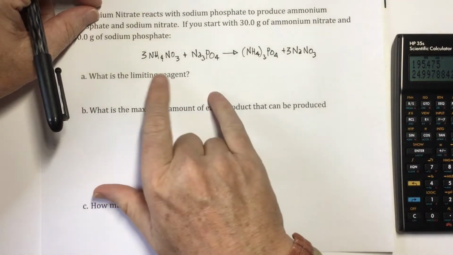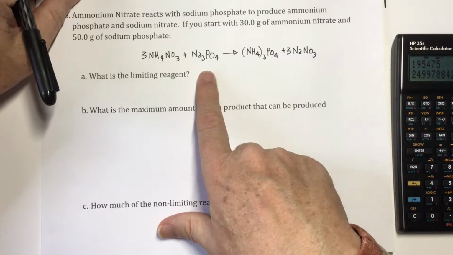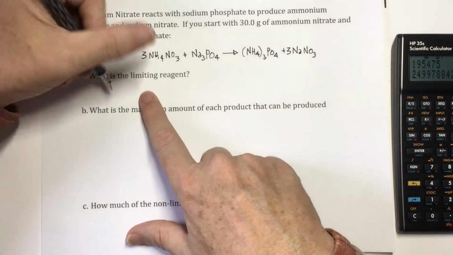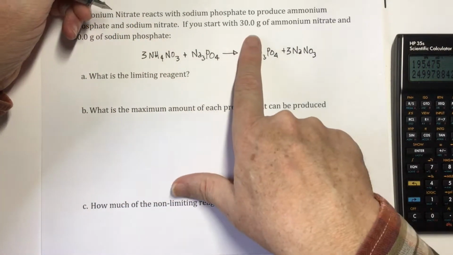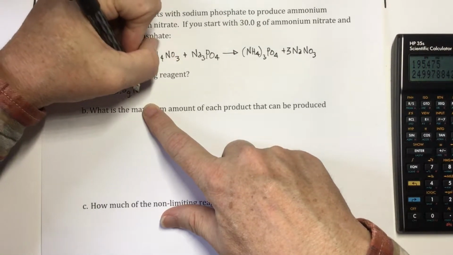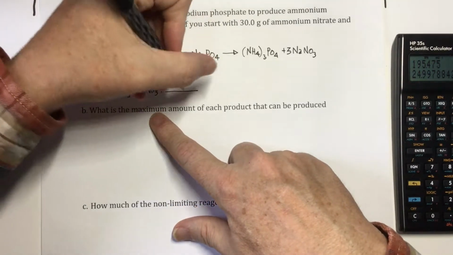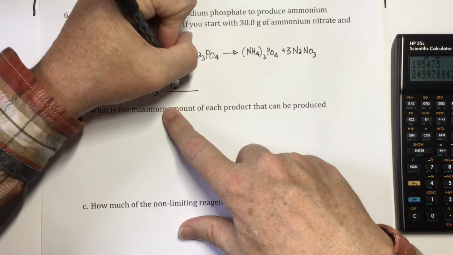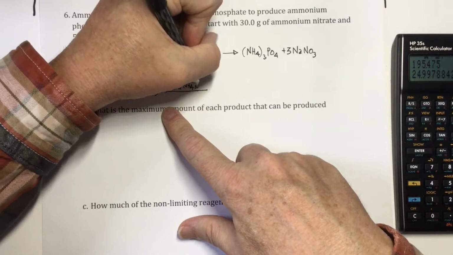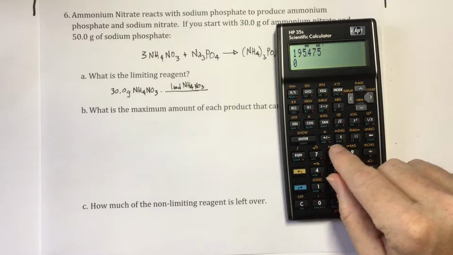And the stoichiometry that we will do is simply to compare the amount of ammonium nitrate I have with the amount of sodium phosphate I have. So I will start here with my ammonium nitrate. I have 30.0 grams NH4NO3. I'm going to convert that to moles. So 1 mole of NH4NO3. And what the heck is the atomic mass of NH4NO3?